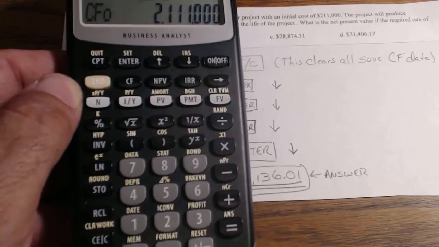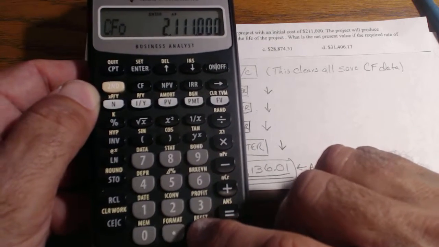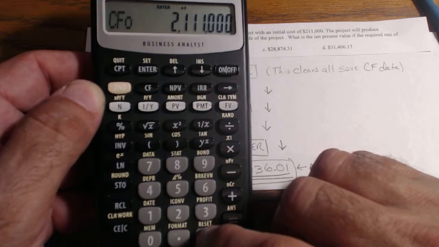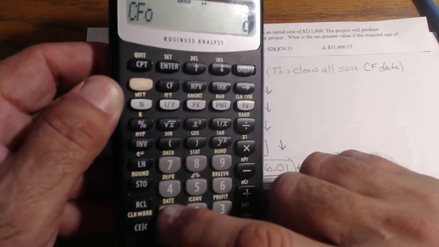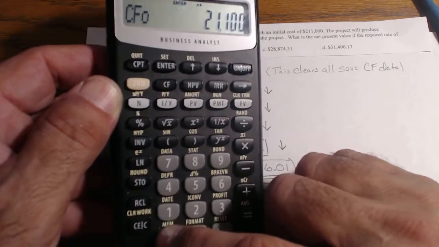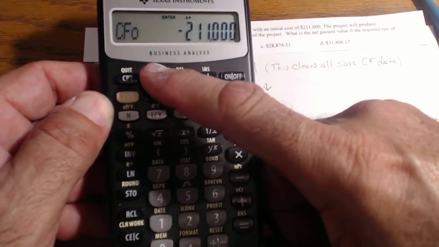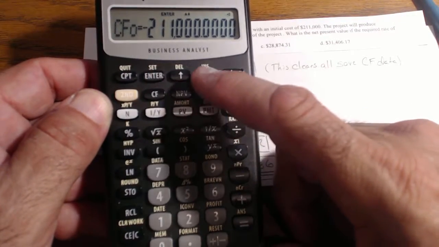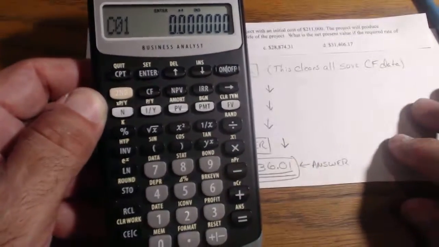Remember, on your initial investment, it's always going to be a negative for your cash flow 0 because you're putting money out. I screwed up on that. 211,000, negative. You got to hit enter. If you don't hit enter, it won't go in there. Okay, then hit the down arrow. So now it goes to cash flow number 1.